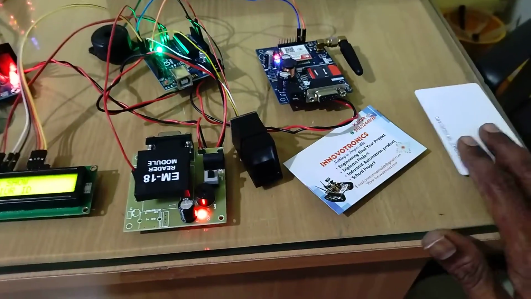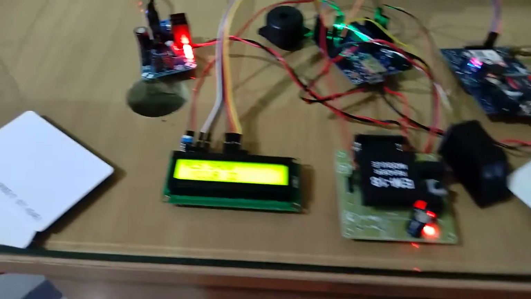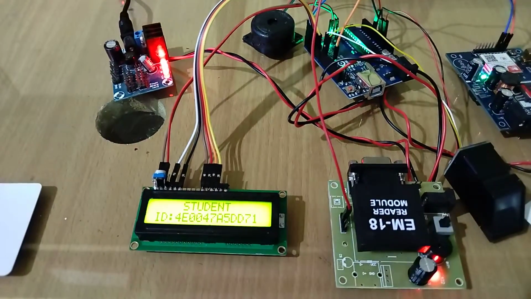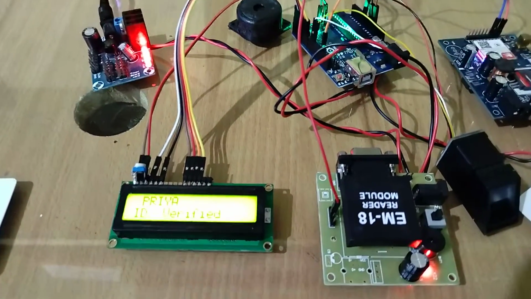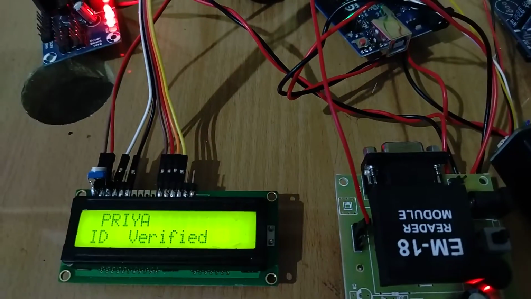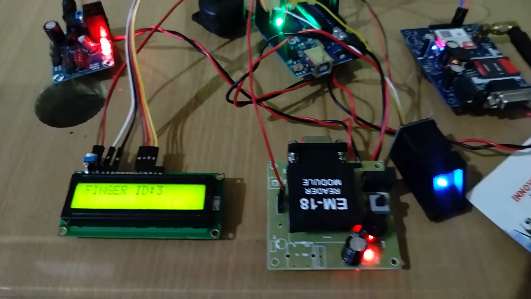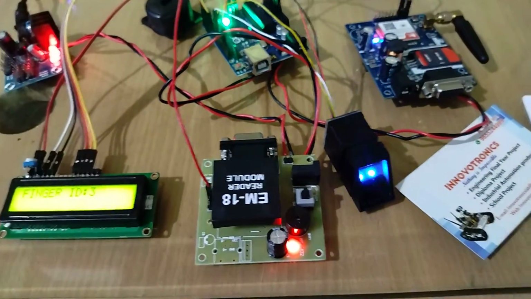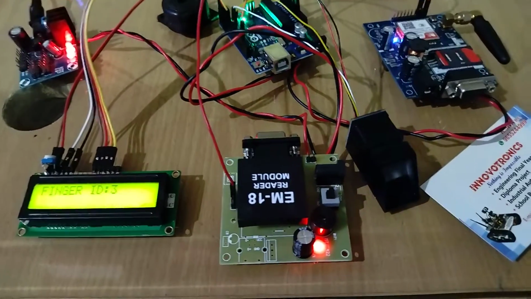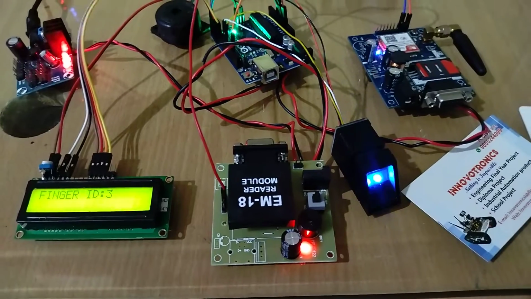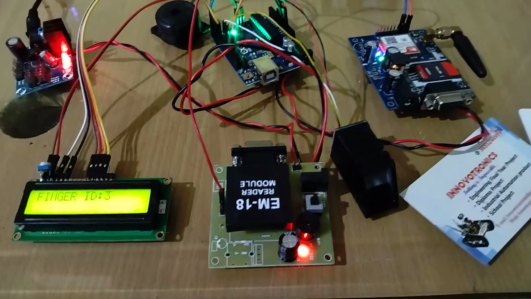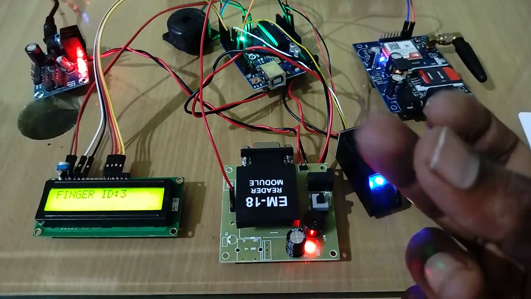Okay, so this is Arun's ID, which I already used here. Now I'm going to show another card. I scanned it. Priya's ID is verified. So I think Priya is ID2. Okay, so Priya is ID2. It will ask for the ID. Okay, so ID3 is the last ID. Now we have to verify ID2. I already told you ID1, ID2 and ID3.